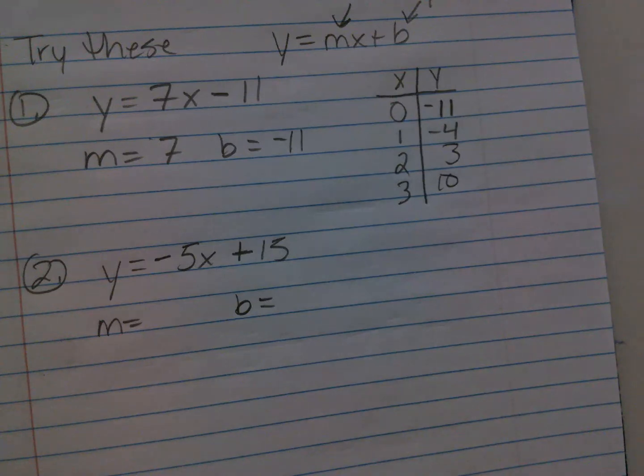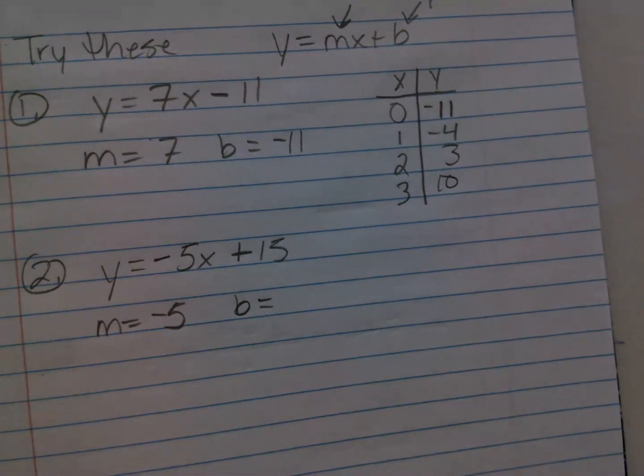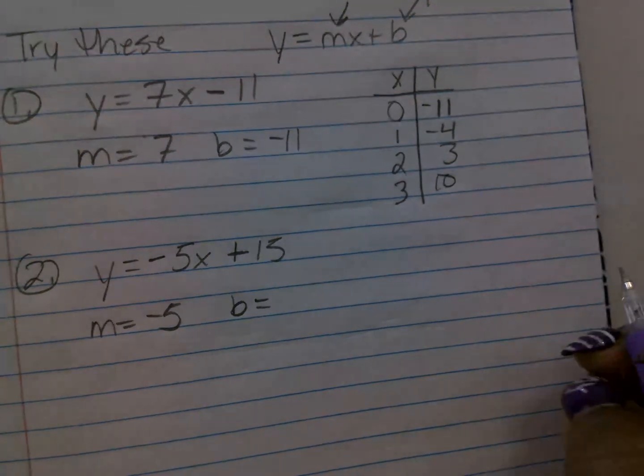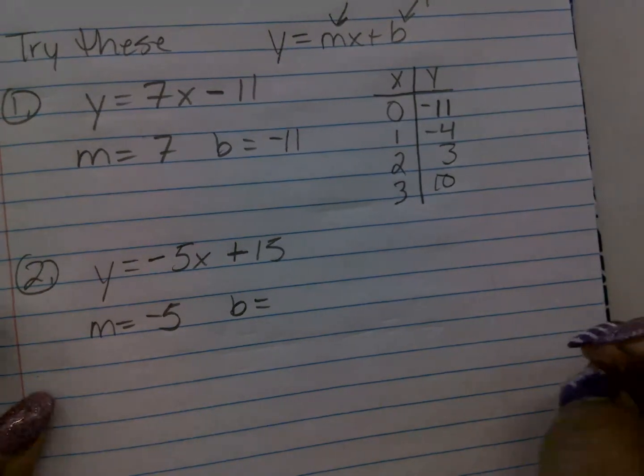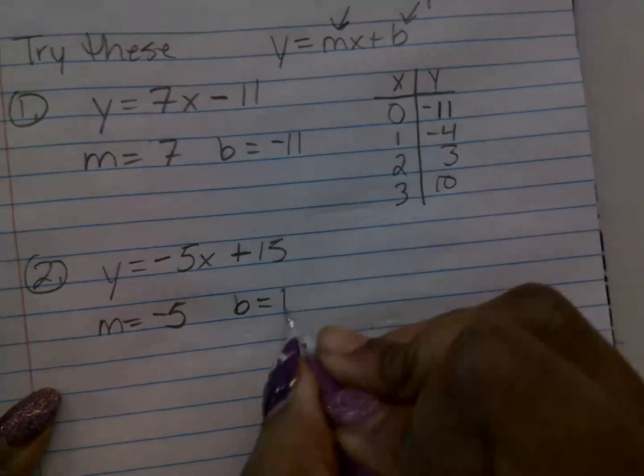Okay. Which one of these numbers? There's only two numbers in this equation. Carrington, which one of those numbers is going to be the slope, the m? Very good. Which one of those numbers, Candace, is going to be the y-intercept? 15.